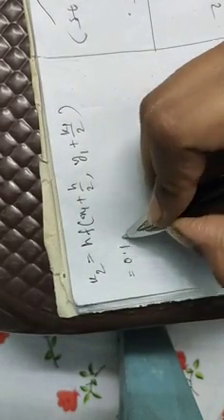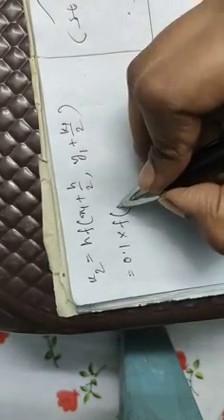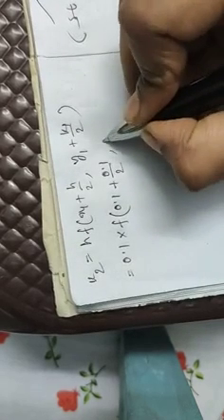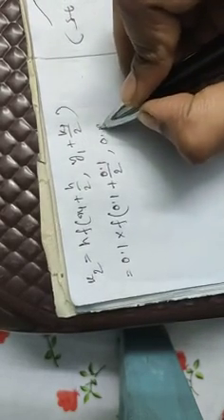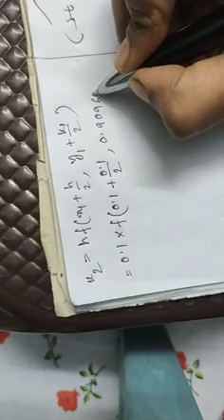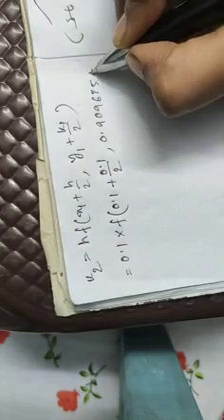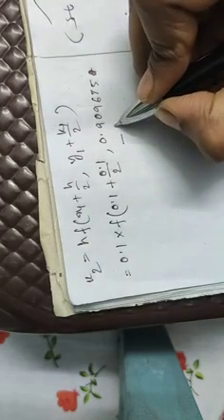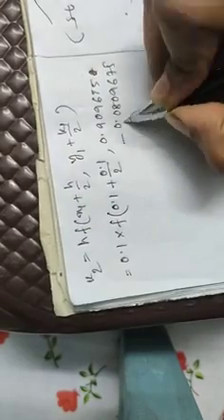So 0.1 into f of x1, that means 0.1 plus h by 2, that is 0.1 by 2, comma y1 was the value 0.909675 plus k1 by 2. K1 was negative, so minus 0.0809675 by 2. That one.